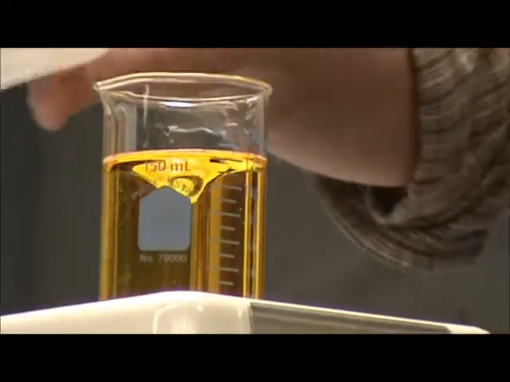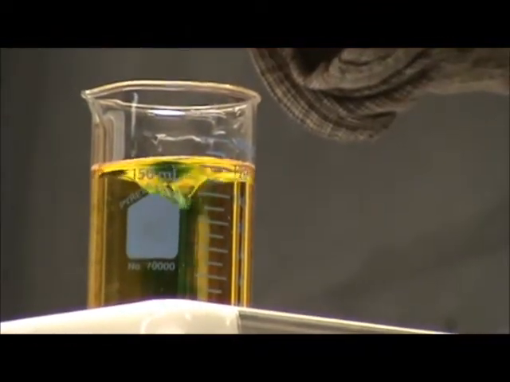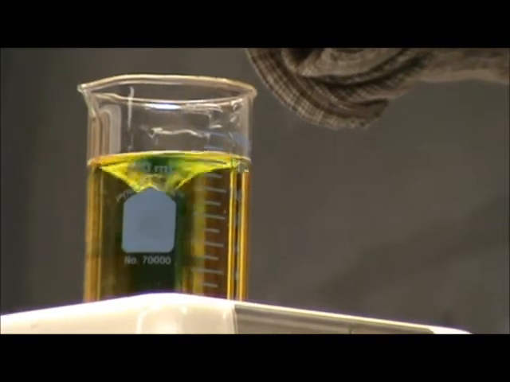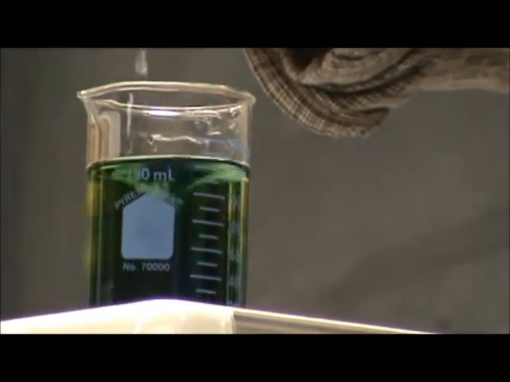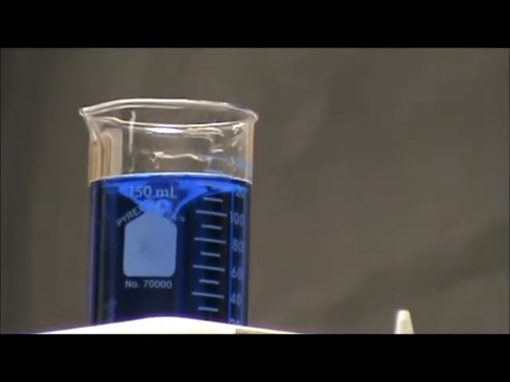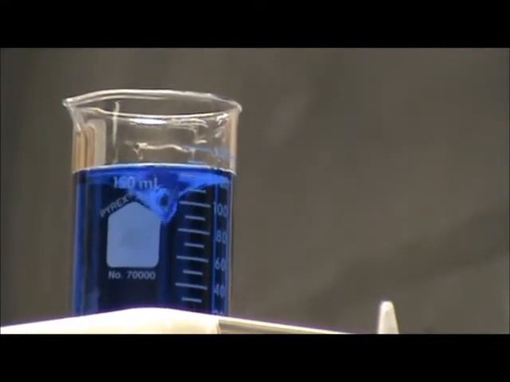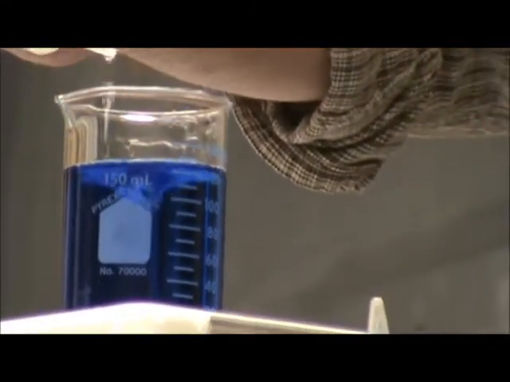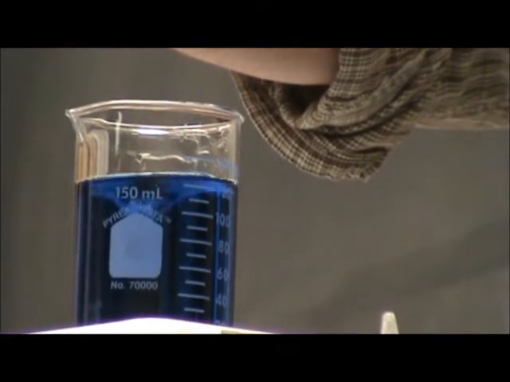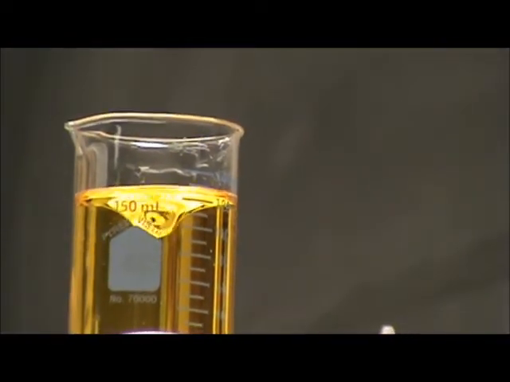If I add some sodium hydroxide, on the other hand, and make the solution more basic, it changes to blue. Now we're looking at the blue form of the acid-base indicator. If I add hydrochloric acid again to lower the pH, it changes it back to yellow.